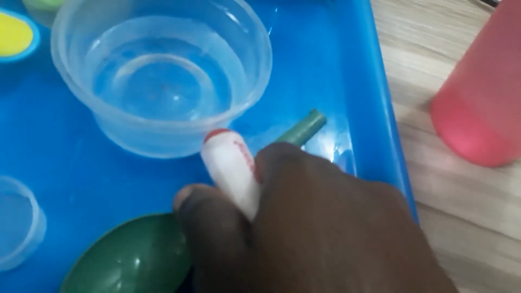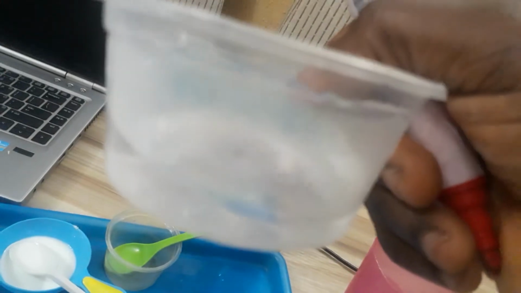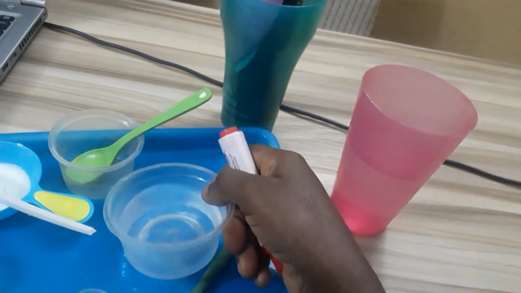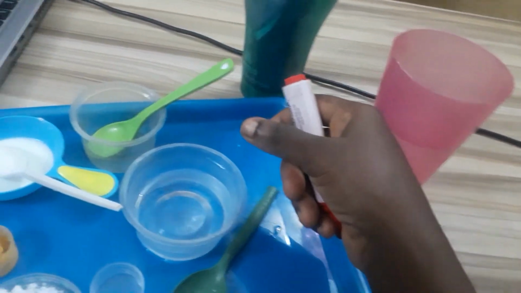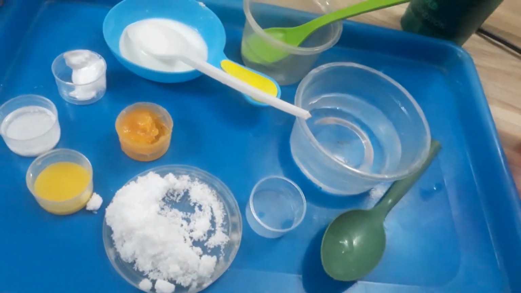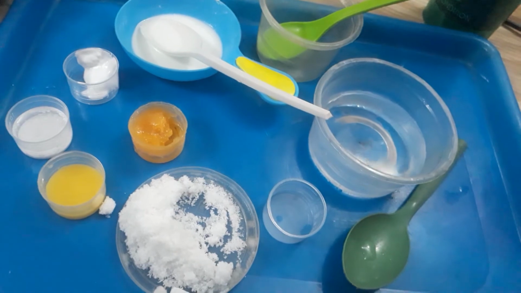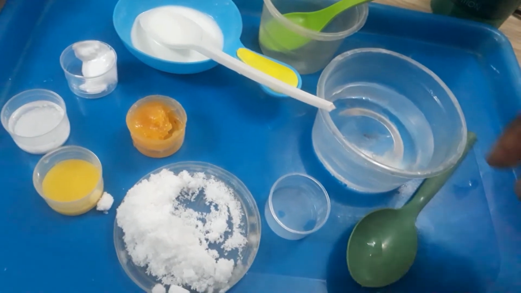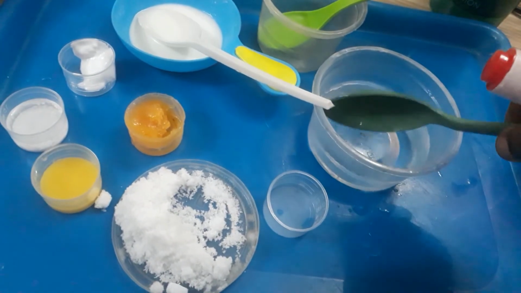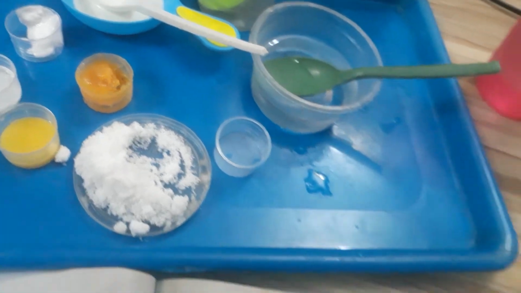One thing about a true solution is that when you shine a beam of light through a true solution like this, you can see that it will not scatter the beam of light. The beam of light will pass through. We see the reflection of light through the water. So a true solution does not scatter light rays. But a false solution will scatter light rays. That's what we call the Tyndall effect. Scattering of light rays by a false solution is the Tyndall effect.